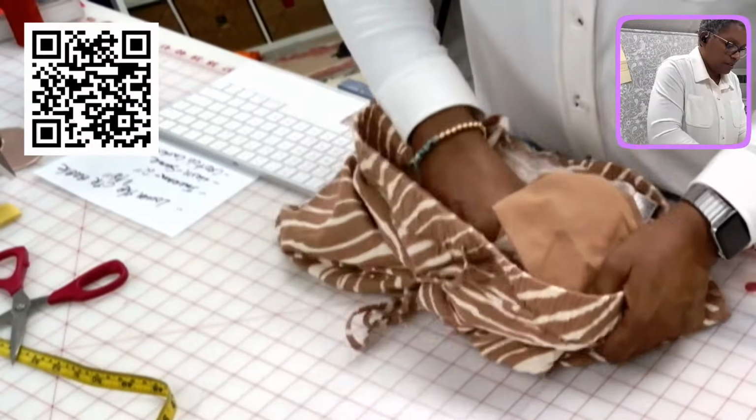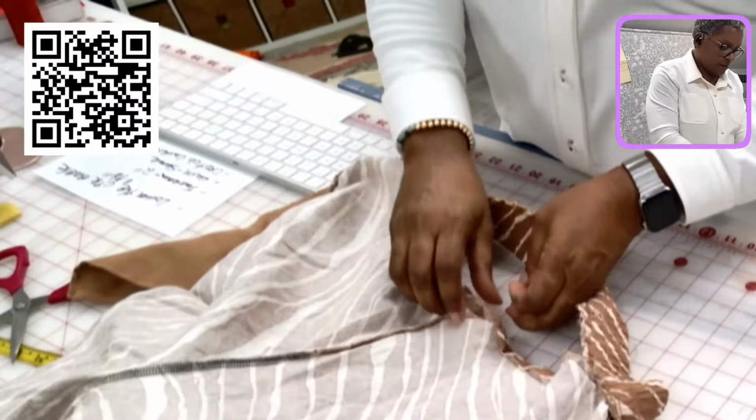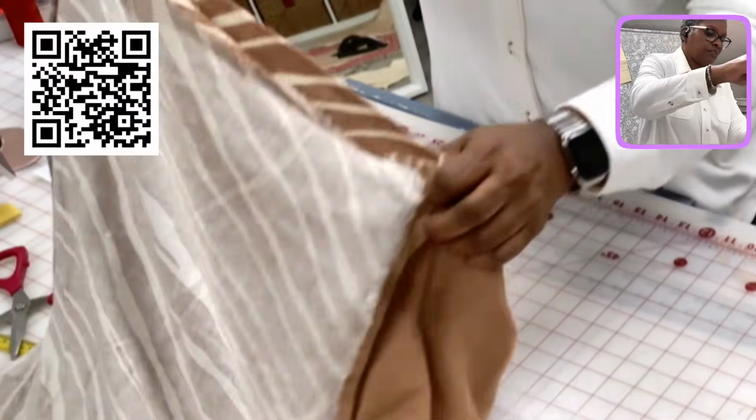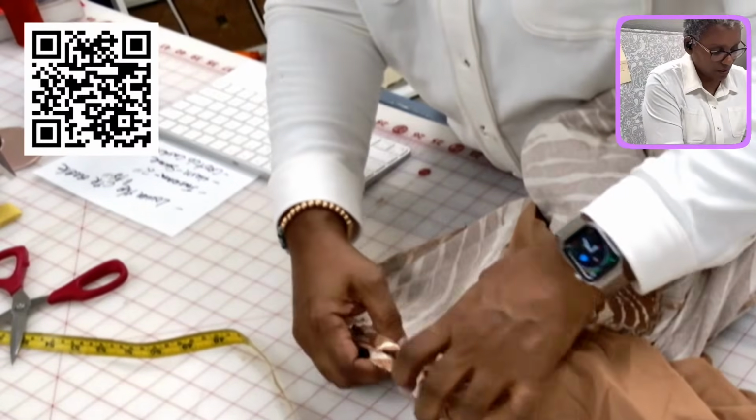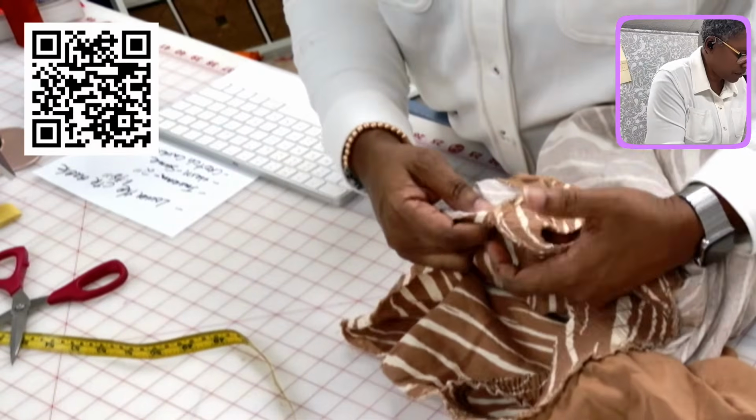Okay, I'm going to go ahead and turn it inside out. It'll make it easier to sew. Oh, I forgot. I need to cut it first. Make sure I'm coming from the same distance on the side.